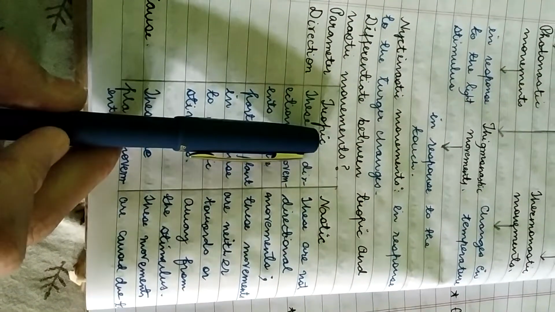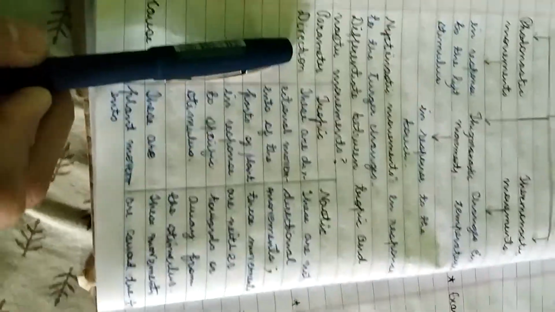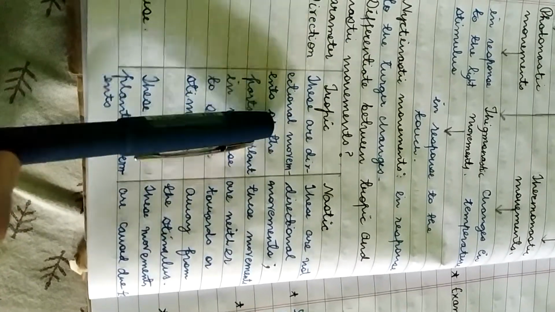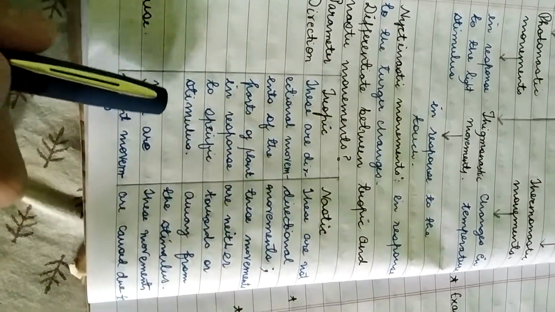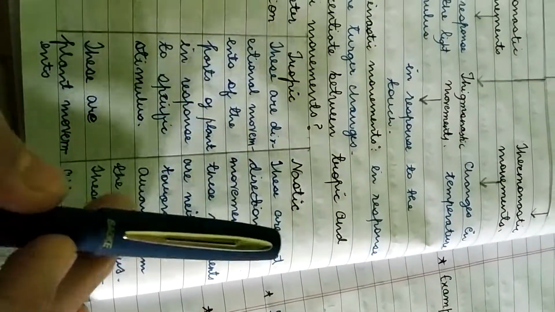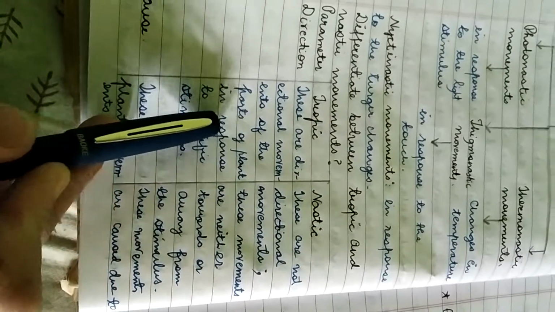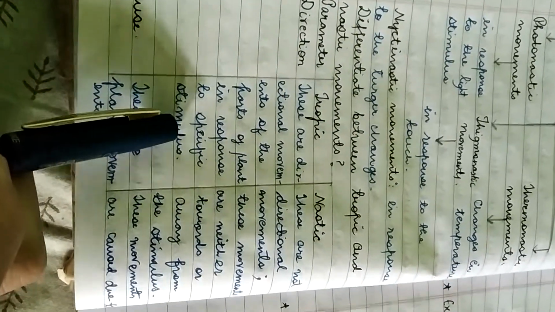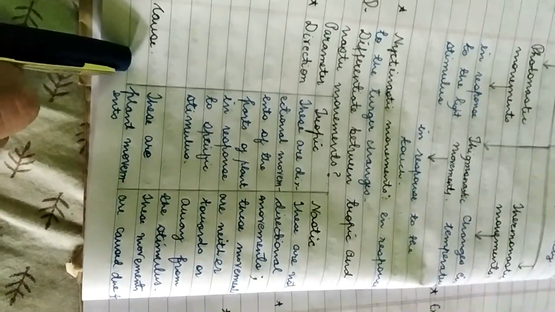Now we will differentiate between tropic and nastic movements. We will be using a parameter, and the parameter is direction, meaning is direction involved or not. Tropic movements are directional movements of the parts of a plant in response to a specific stimulus. Nastic movements are not directional movements, they are non-directional movements. These movements are neither towards nor away from the stimulus. Of course, the directional movements are those which go towards the stimulus and show response towards it.